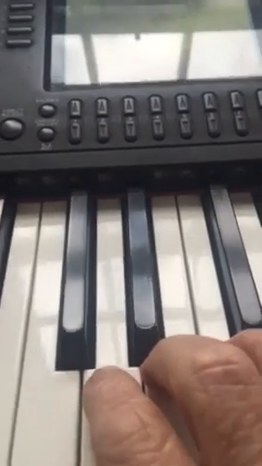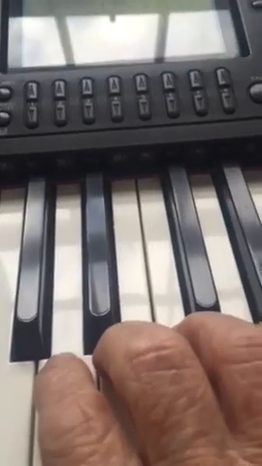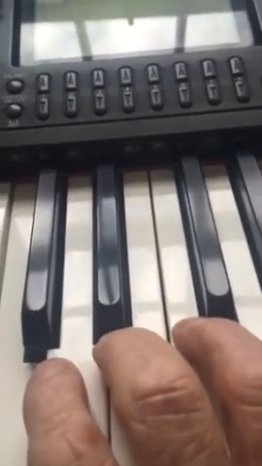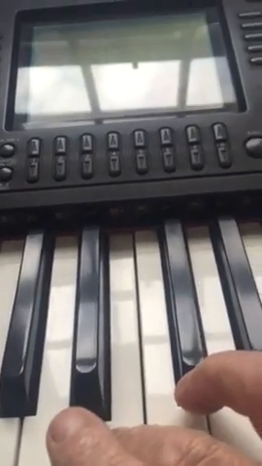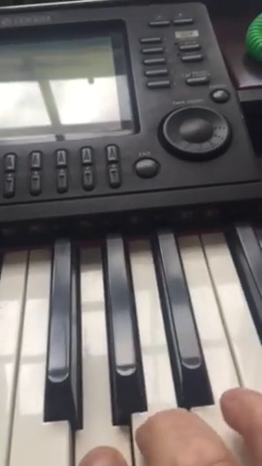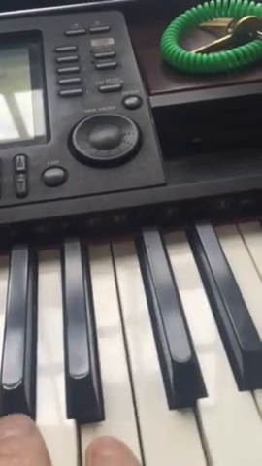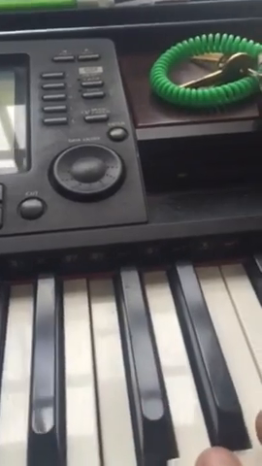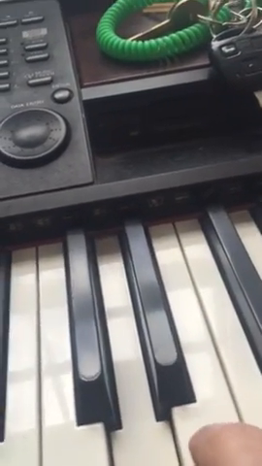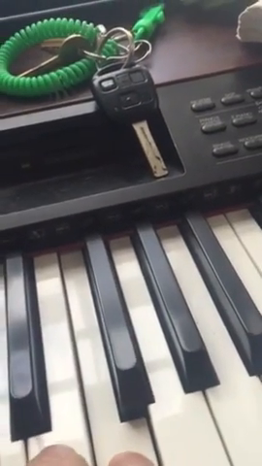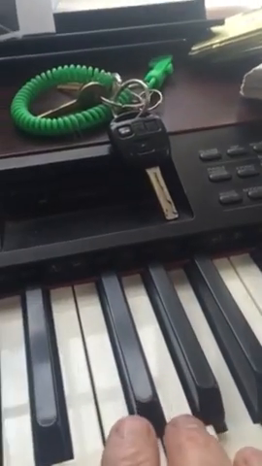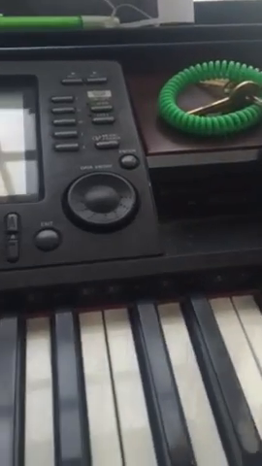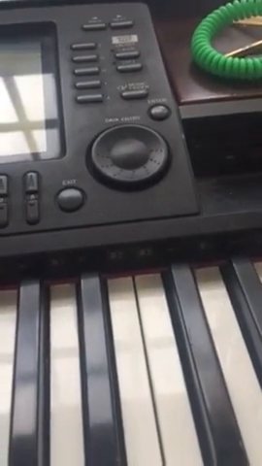Starting with C1, we're talking about intervals. 1, 2, 3, 4, 5, 6, 7, 8, and in fact we'll carry on: 9, 10, 11, 12, 13. The relevance of that will become clear.